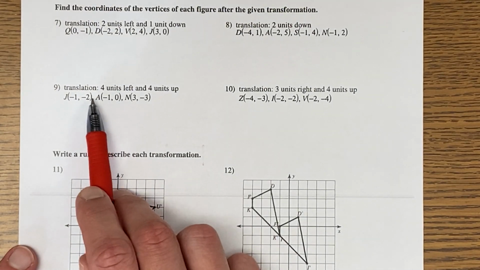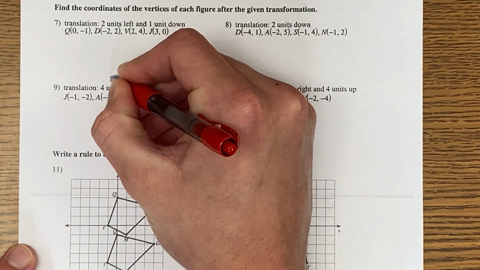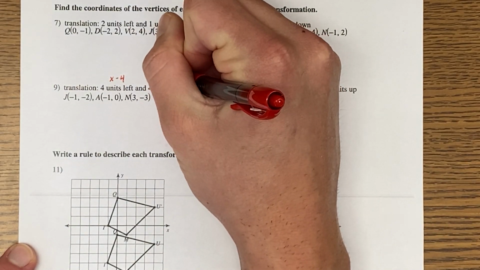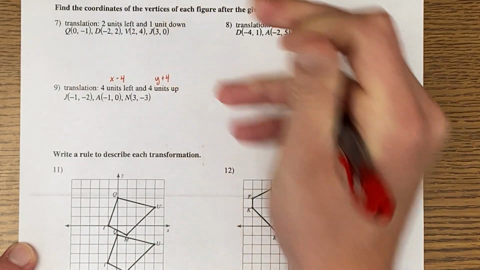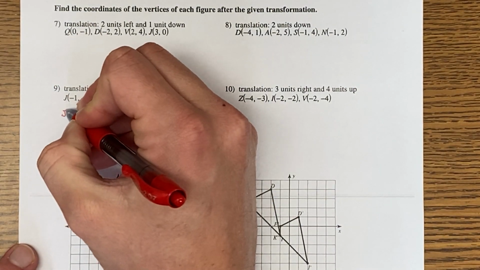For number 9, it says translation 4 units left. So left means that I'm going to take every x-coordinate and I'm going to take away 4, or subtract 4. 4 units up means I'm going to take every y-coordinate and I'm going to add 4 because I'm going up. Okay, so now I'll write J prime.